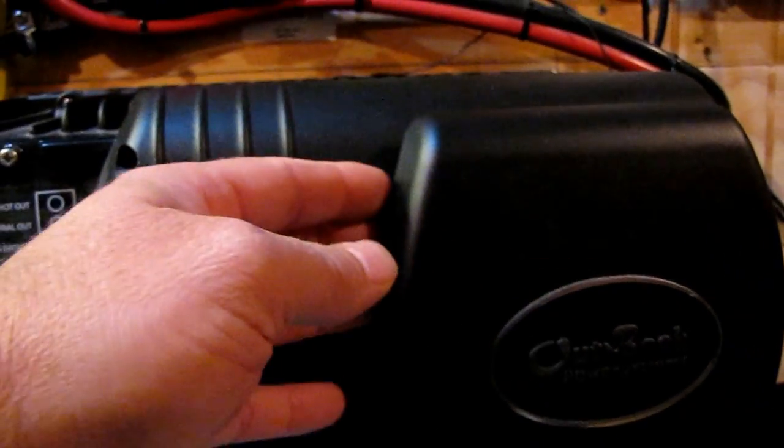As far as toughness, and this is a fan right here. This is actually like a heavy duty computer fan that cools down this Outback GTFX 2524 because it's completely sealed. No dirt or dust will go up in there. If y'all can see up in there. Hold up.